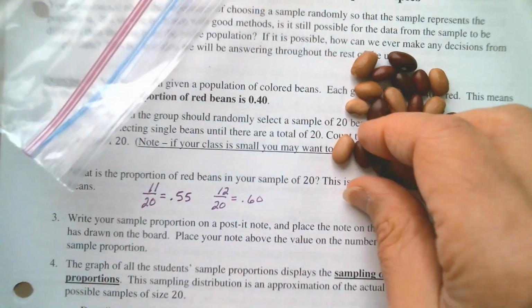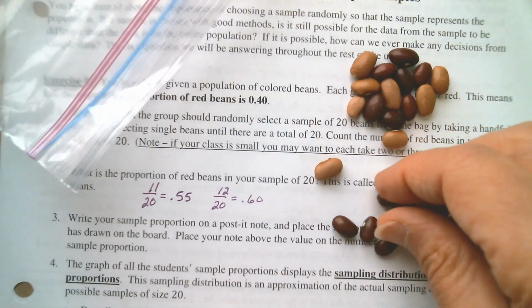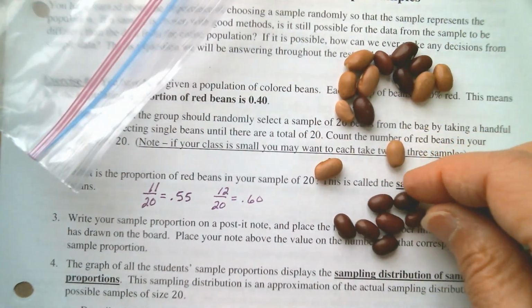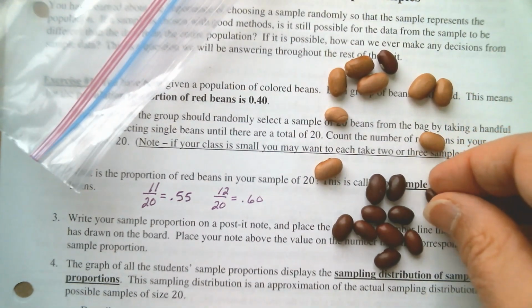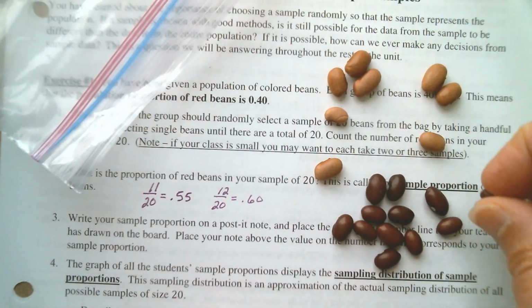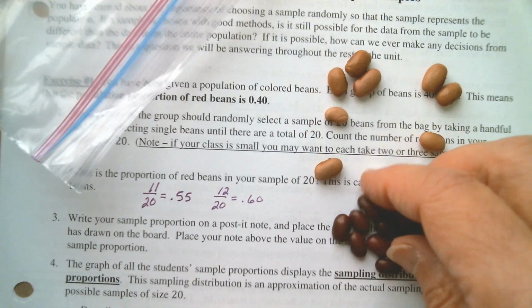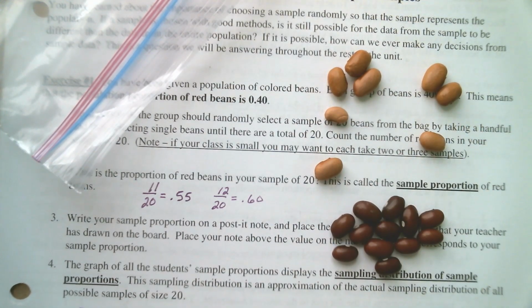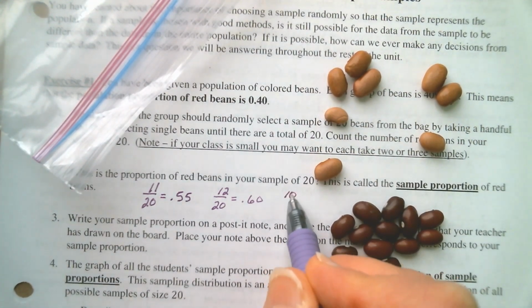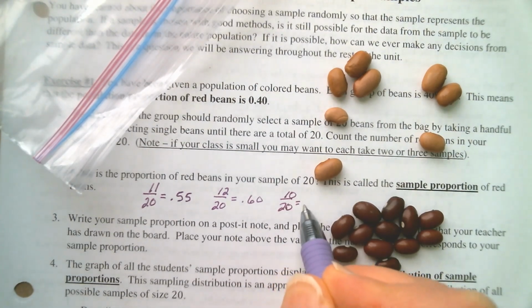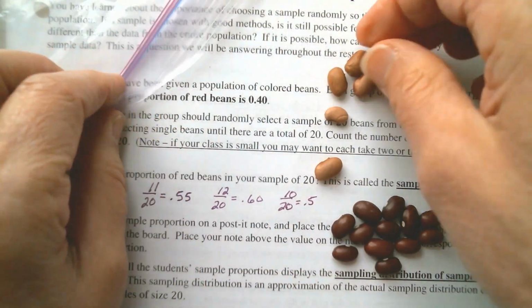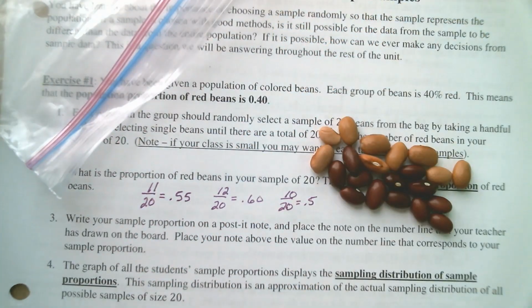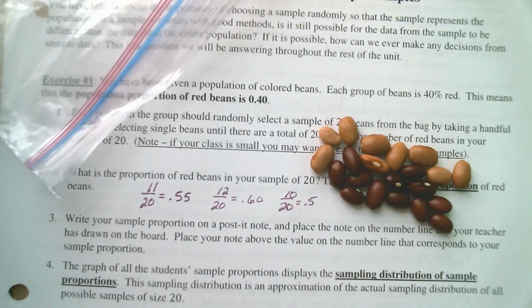Out of these 20, how many are red? That's 5, 7, 8, 9, 10. Okay, so now I'm going to pause the video and do this several times.